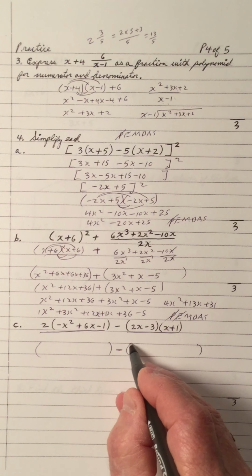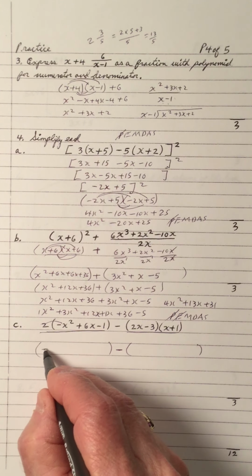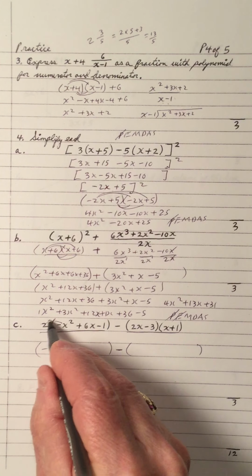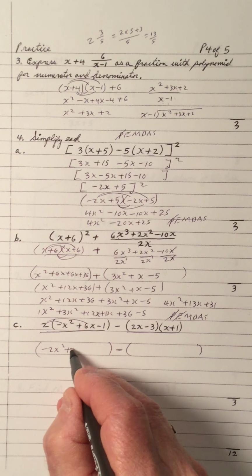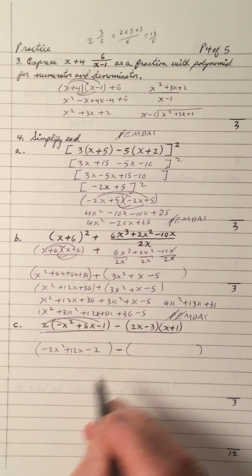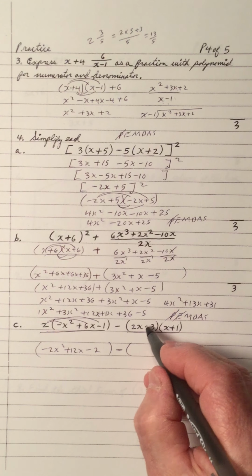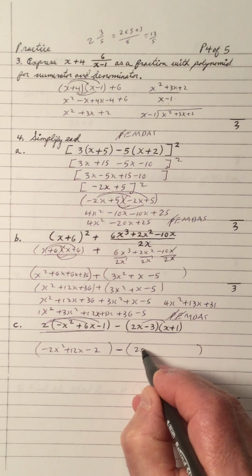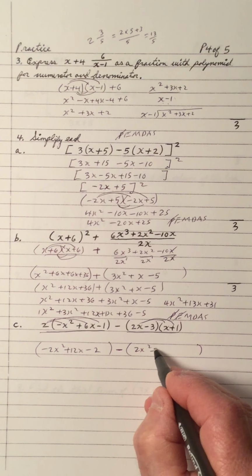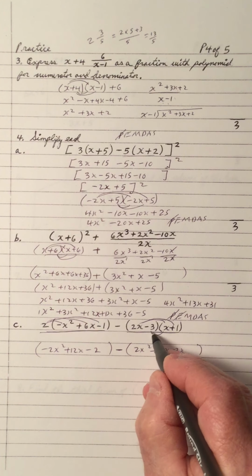So notice I got a subtraction with double set of brackets. So 2 times negative x squared, 2 times 6x, 2 times negative 1, done. And I have the binomial times the binomial, so I'll do a FOIL first: first, outside, inside, last.